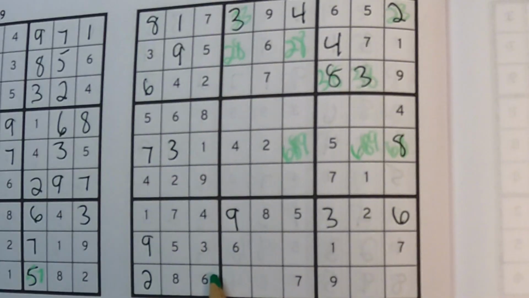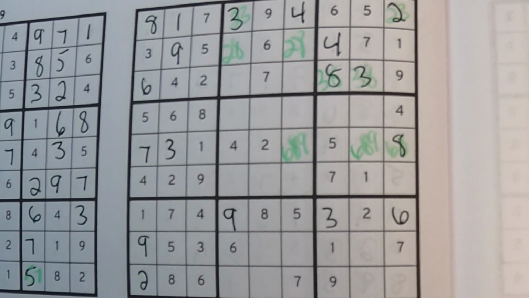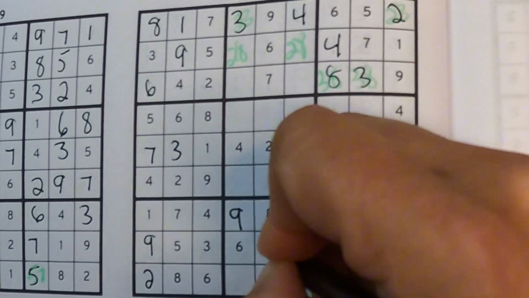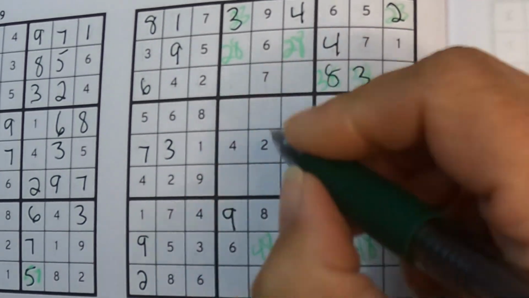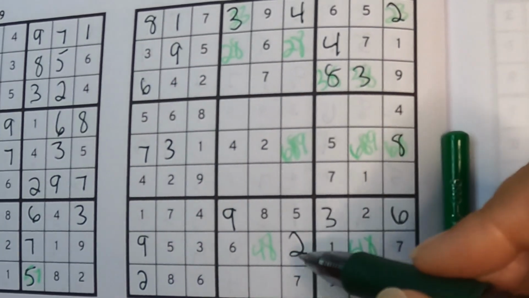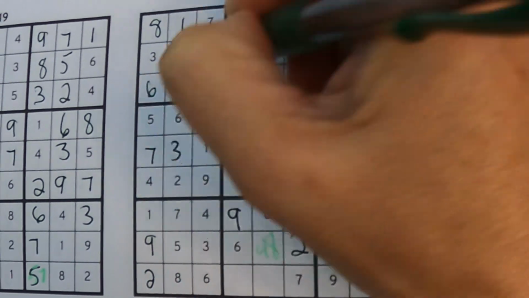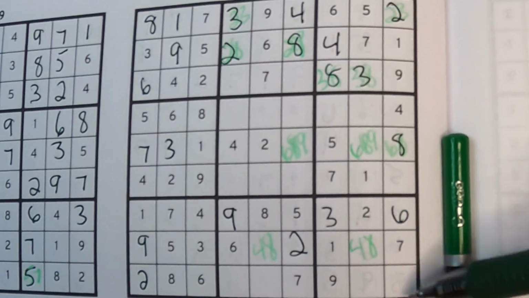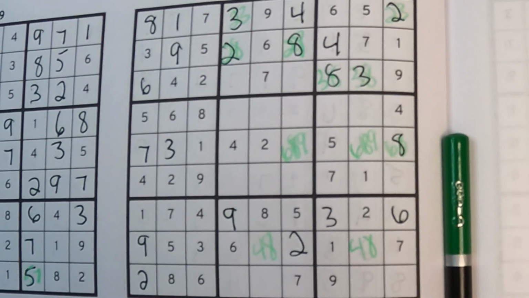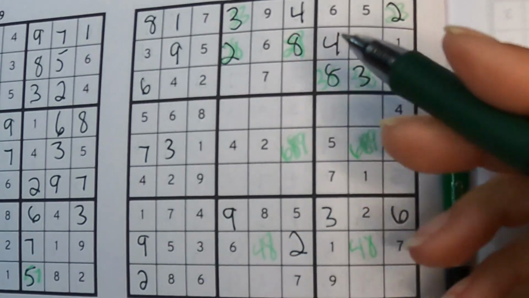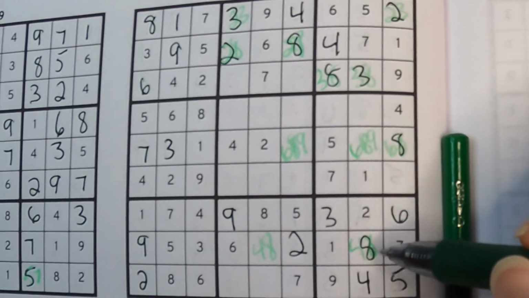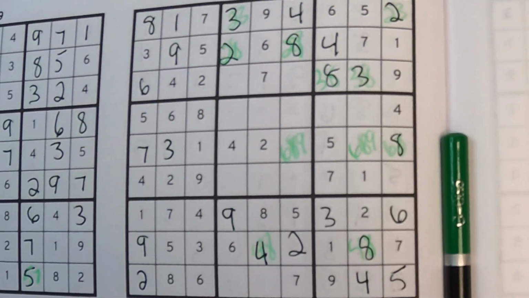For this row, we're missing 2, 4, and 8. We've got a 2 here, so 4, 8, 2 here, so 4, 8, and that means the only place the 2 can be in that row is here. That 2 makes this our 8, 2. For this box, we're missing 4, 5, and 8. We've got a 5 here and an 8 here, so this is our 4. That makes this our 8, 5. That 8 makes this our 4.